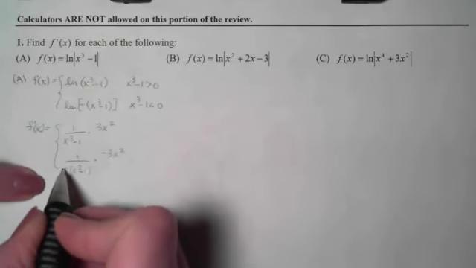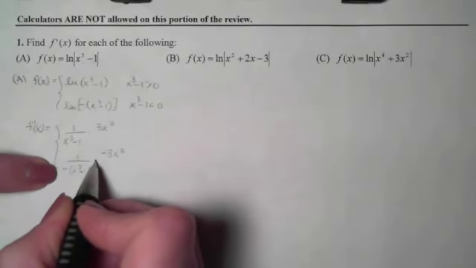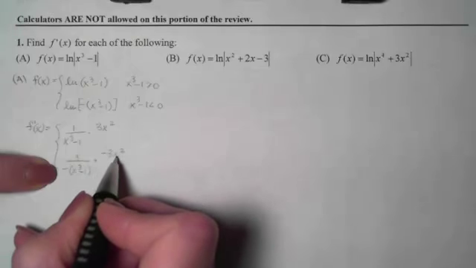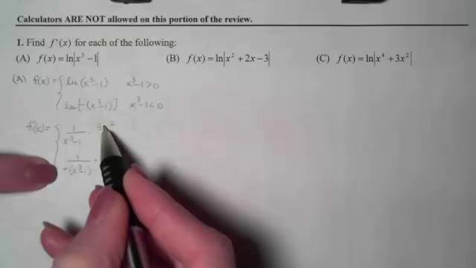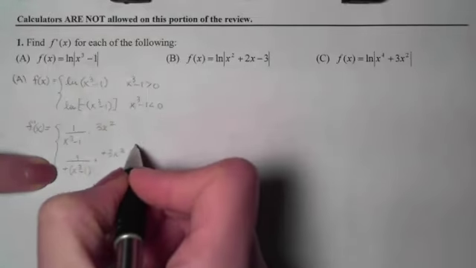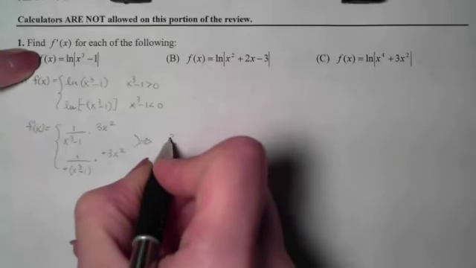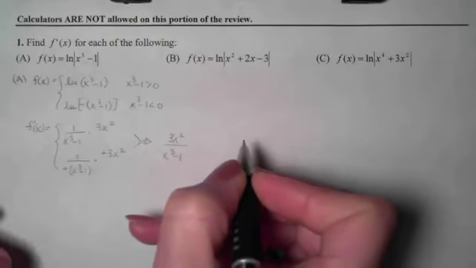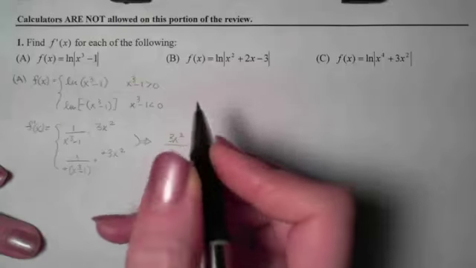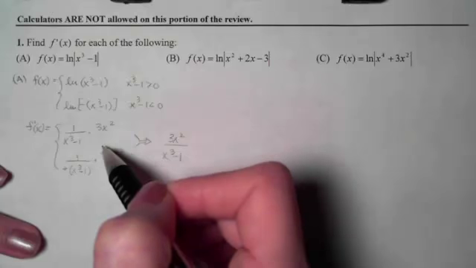Notice when we did this that we had 1 over the opposite of that original x cubed minus 3 times the derivative of the opposite of that original x cubed minus 1. So these two opposites will actually cancel each other out, and you can see that we get the same derivative in both branches. So we can say that the derivative for the entire thing will be 3x squared over x cubed minus 1. So we've now seen a shortcut that breaking it into the pieces and taking the derivatives, those opposites will actually cancel out.